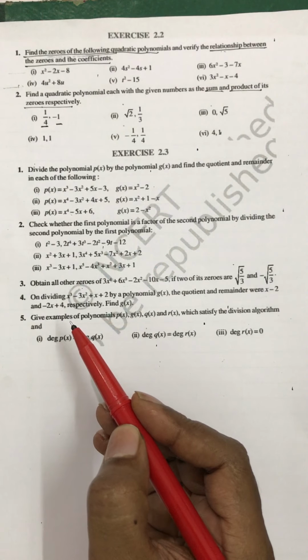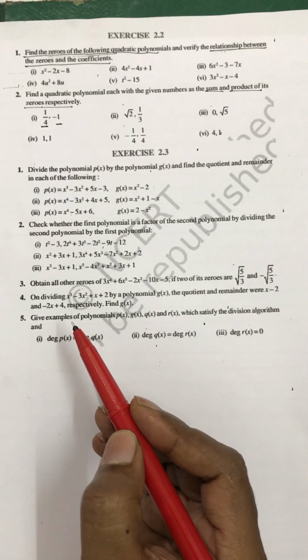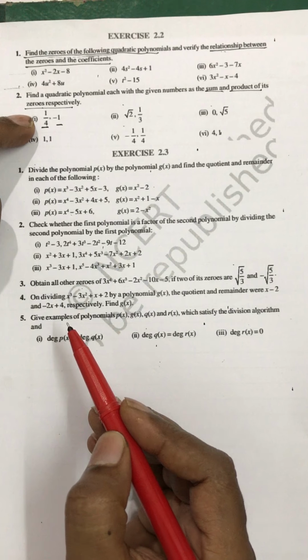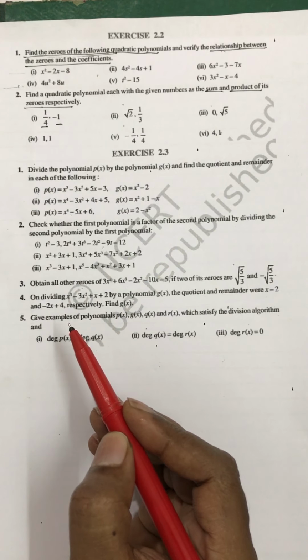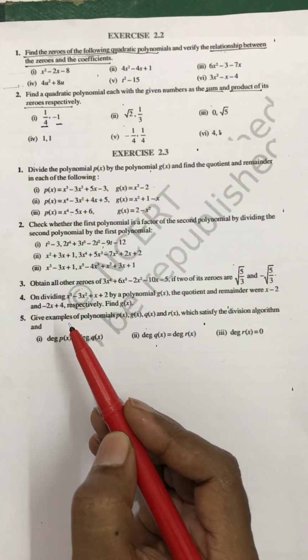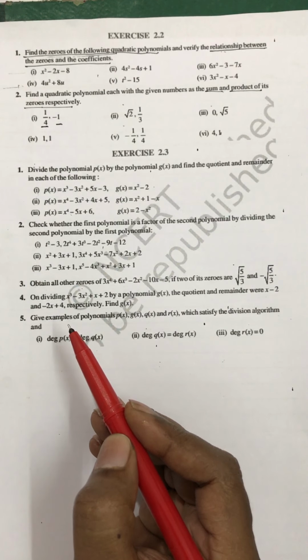Okay, usually we have two zeros. So the two zeros, they are added. The sum of the two zeros is 1 upon 4. Alpha plus beta is equal to 1 upon 4. And product of the zeros, alpha into beta is equal to minus 1.